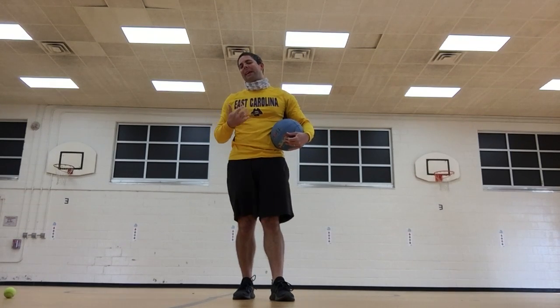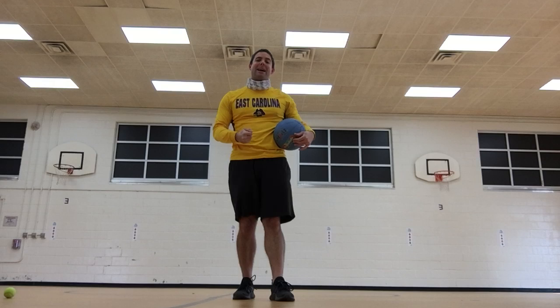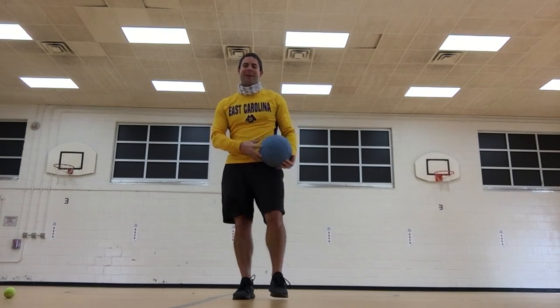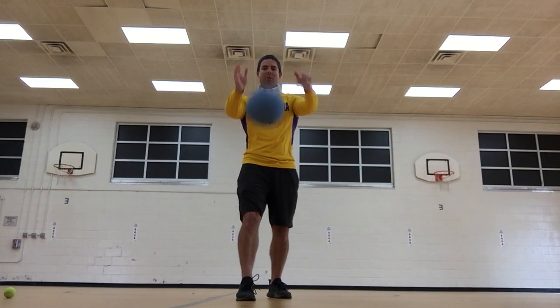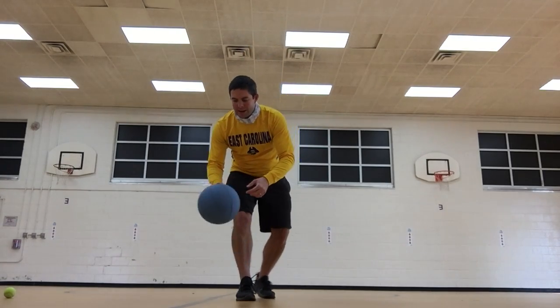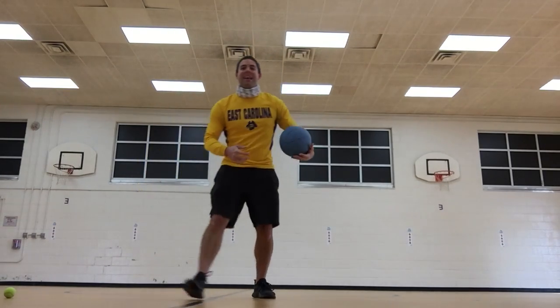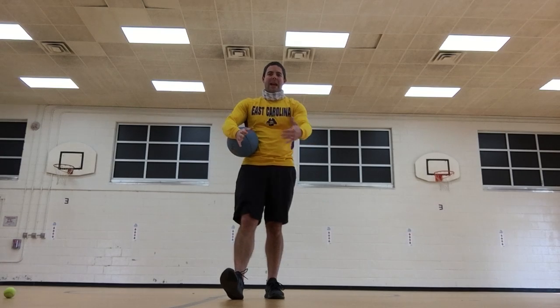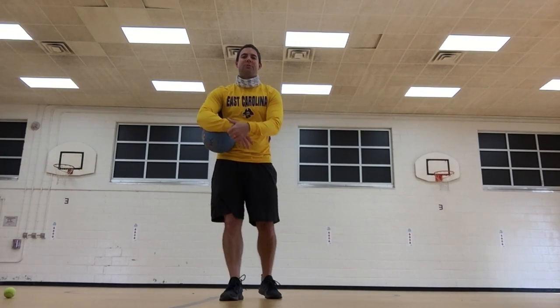Let's see if we can let it bounce 6 times, then catch. So you might have to count them out to help so you can keep track of the bounces. 1, 2, 3, 4, 5, 6. Awesome. So this is just to kind of help us working on getting our hand-eye coordination and understanding how high we should be dribbling.